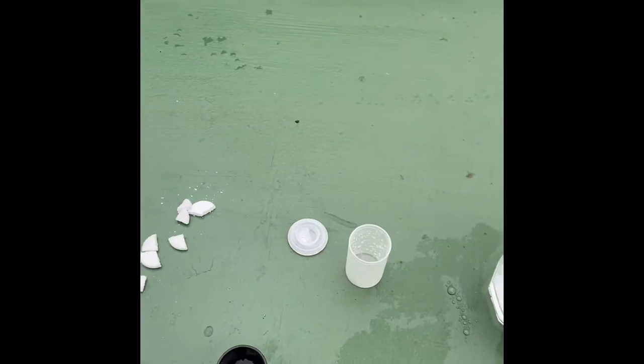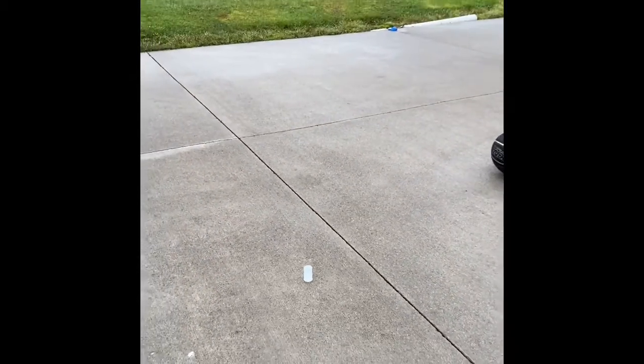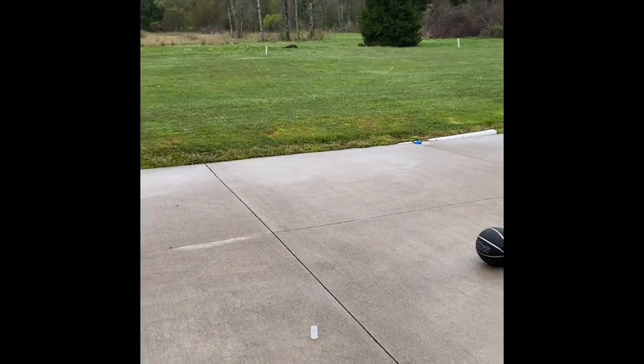I got interrupted by a phone call, so I'm going to now put some more water in here, and then I'm going to get a piece of my magic tablet. It's actually Alka-Seltzer, and I'm going to lock it inside there. We're going to bring it over here and put it quick down on my cement, and then we're going to watch. I'm going to back up so we can see how high it goes.